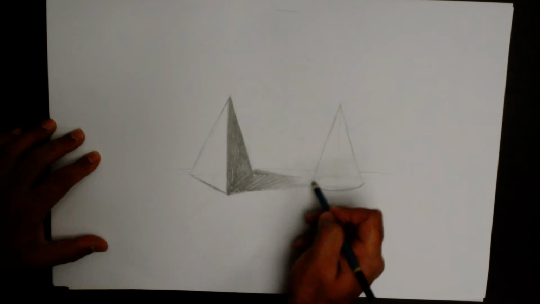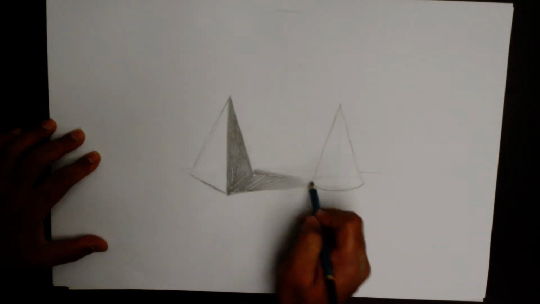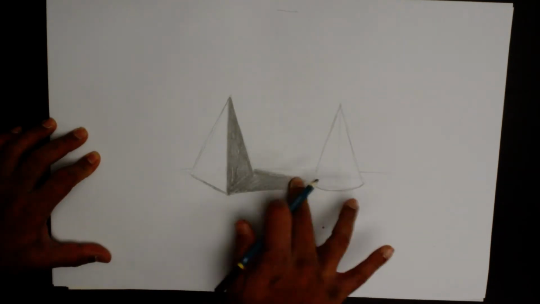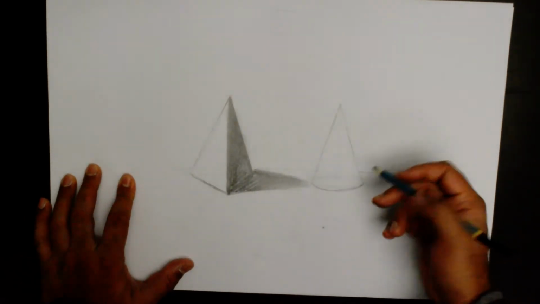So this is actually a little too close. So shadows can be lighter, they can be smaller. We will just go that far and finish it off there. That is the easier one.